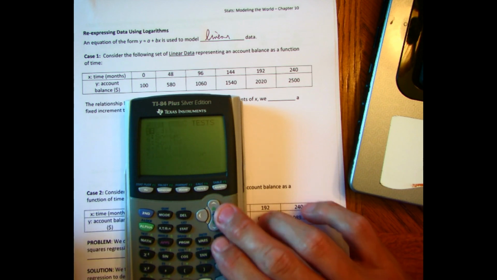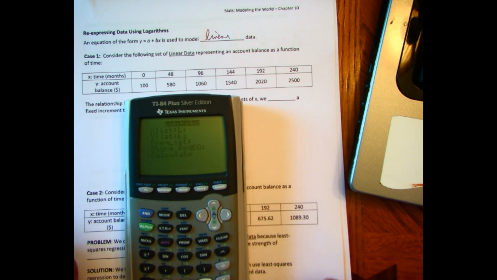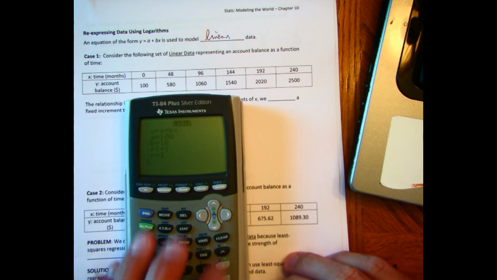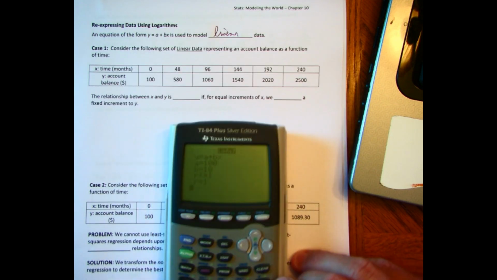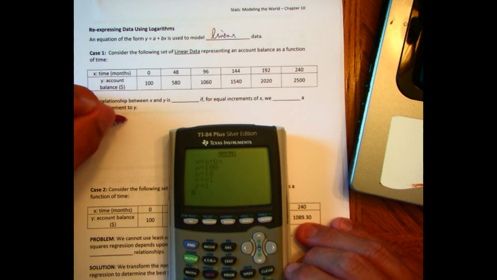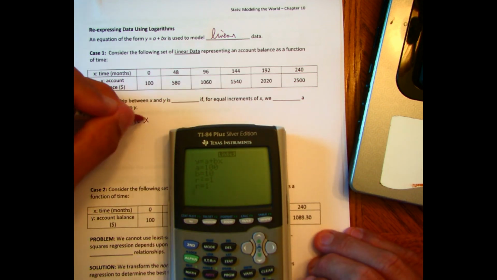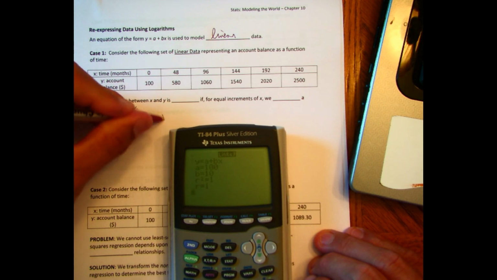If I calculate this, go to number 8, I get the equation predicted dollars equals 100 plus 10x. Actually, not x. We'll do 10 times months. Okay.